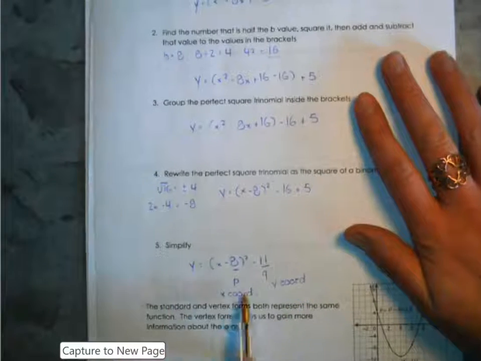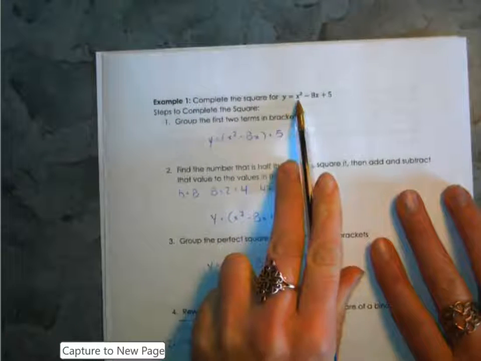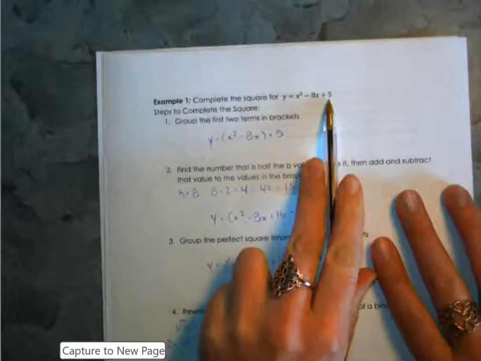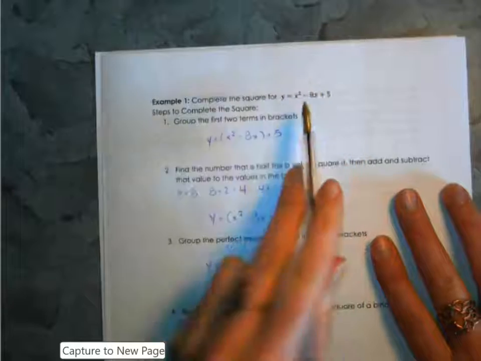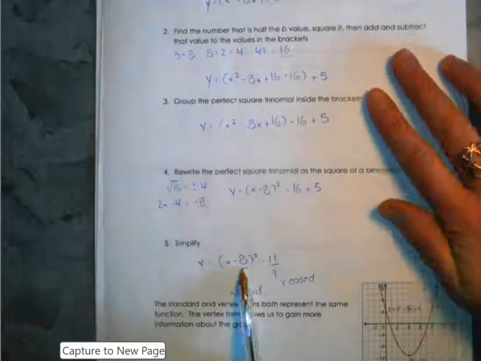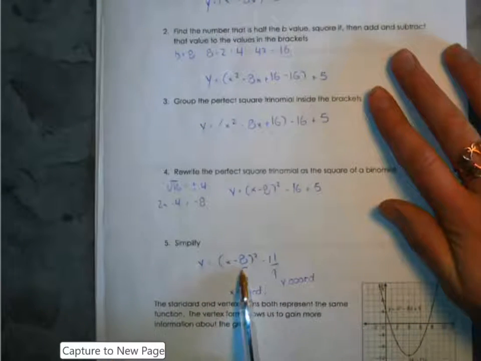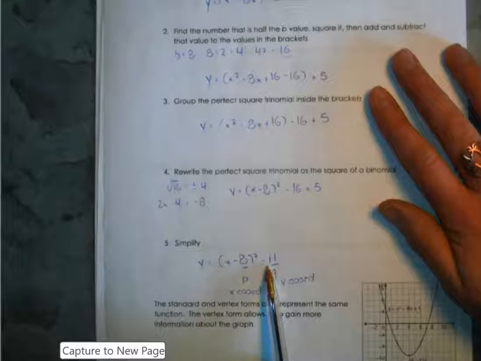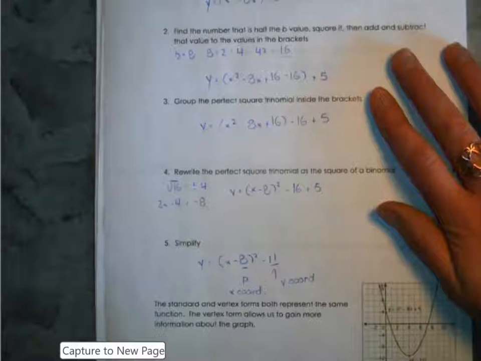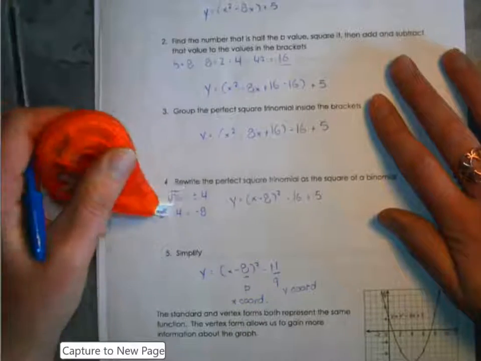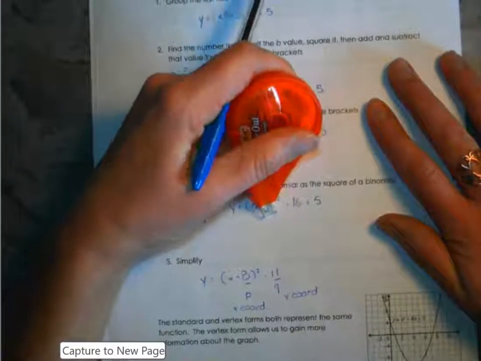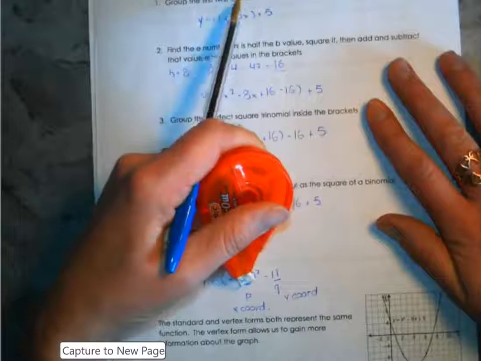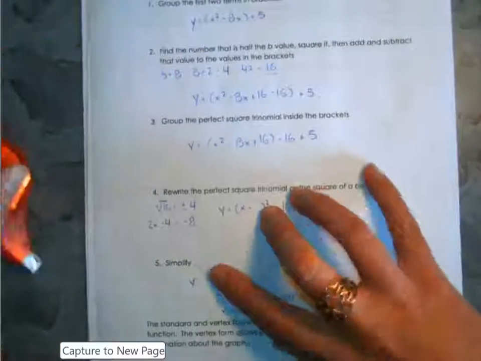And so now I have this equation, right? y equals x squared minus 8x plus 5, which we can't really tell a lot of information about. Now I can tell where my vertex is. It's at positive 8 on the x-axis and negative 11 on the y-axis. Or sorry, guys, I put in the wrong value here. It should be 4. So don't make that confusion.